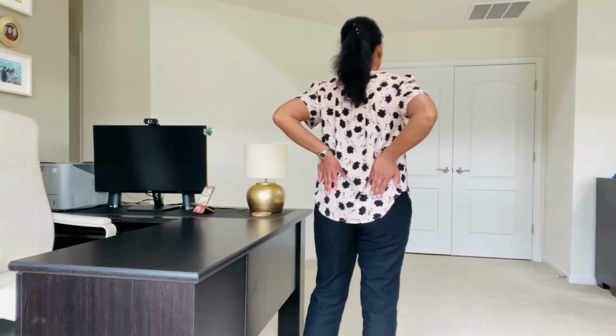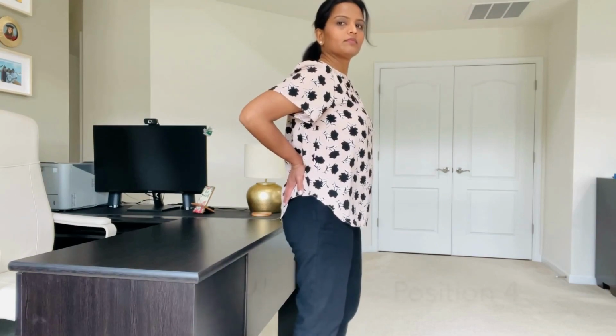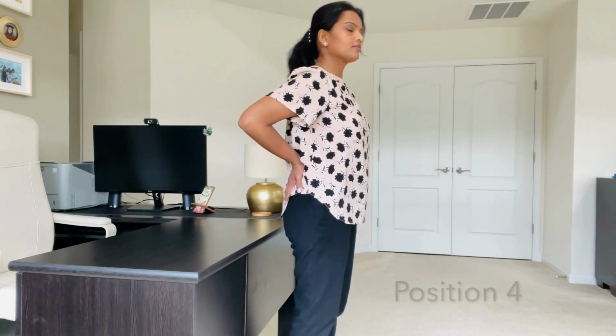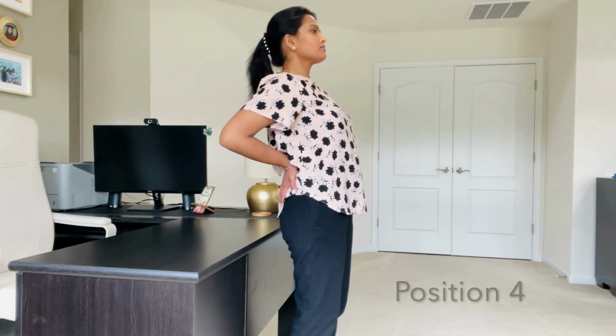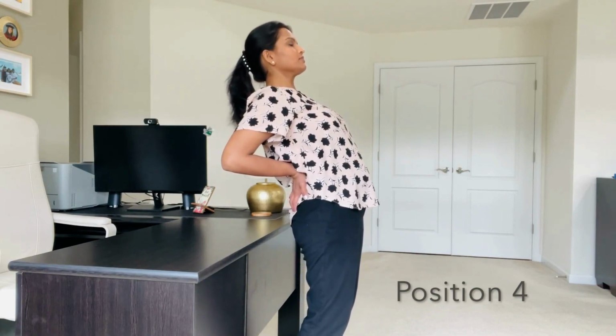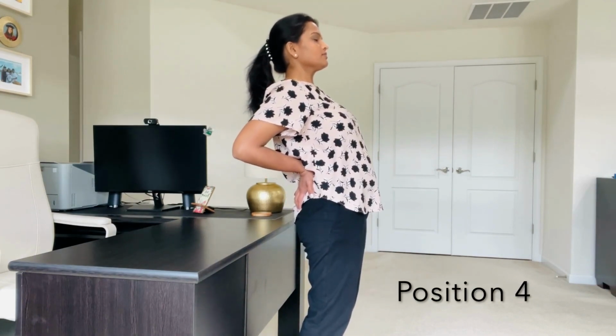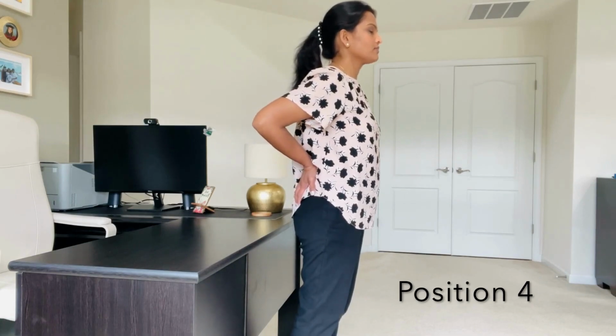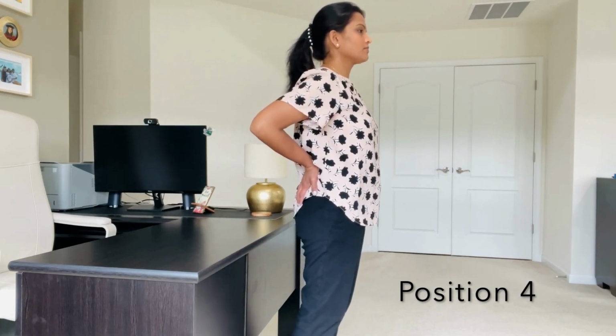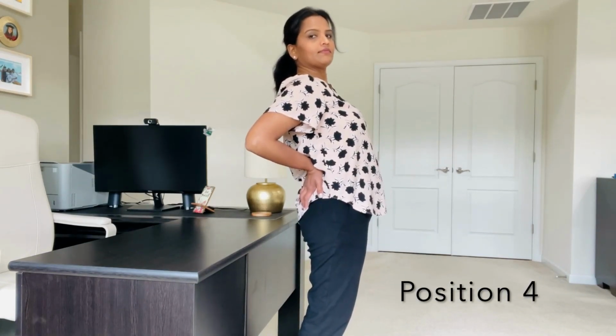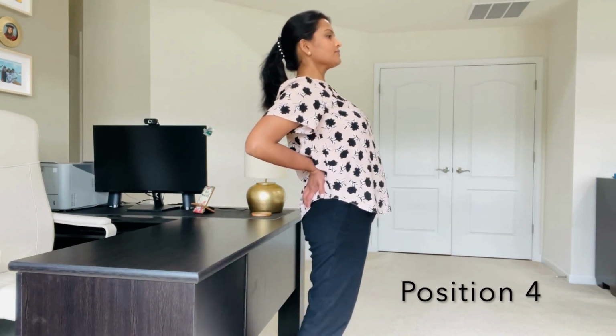So in standing, keep your feet hip width apart, place your hands slightly above your hip, and start moving backwards, taking your body into extension. Try to repeat 10 repetitions. Keep on telling yourself this pressure on and pressure off as you're doing it, so it can guide you through your movement pattern.